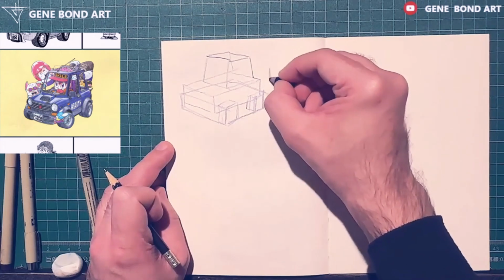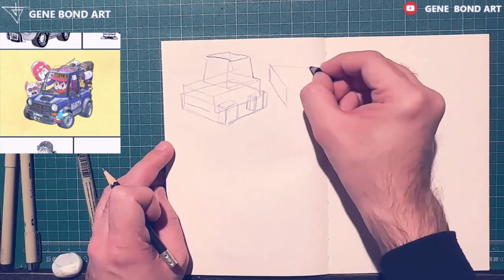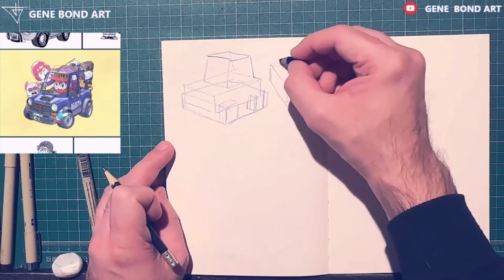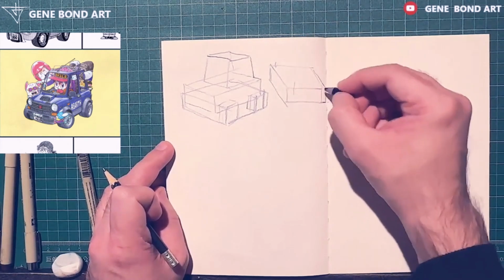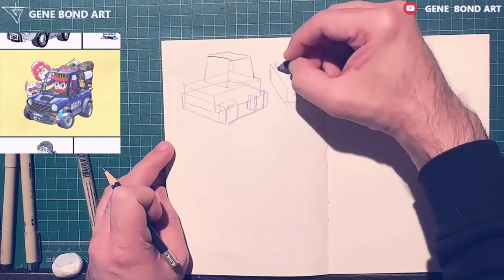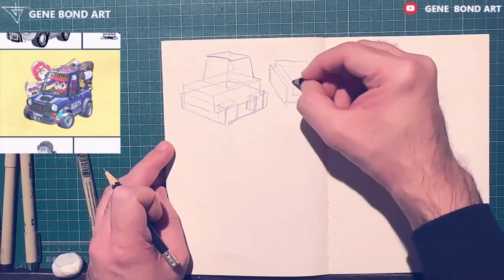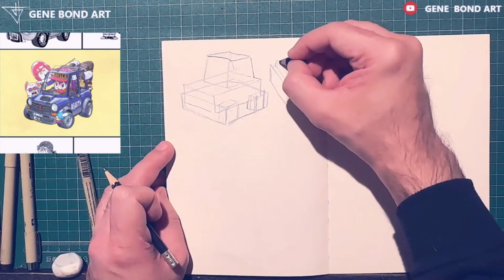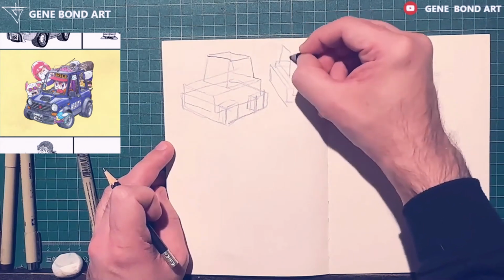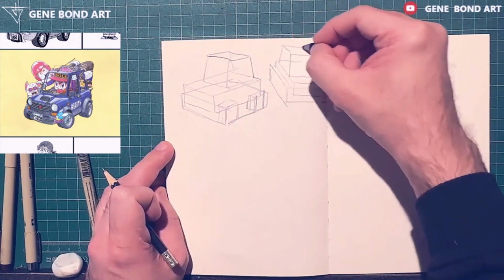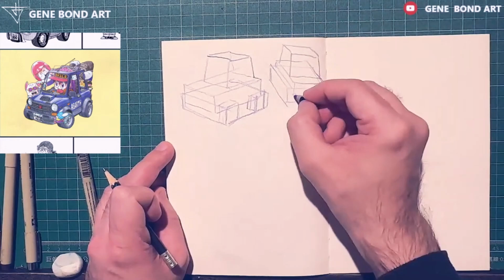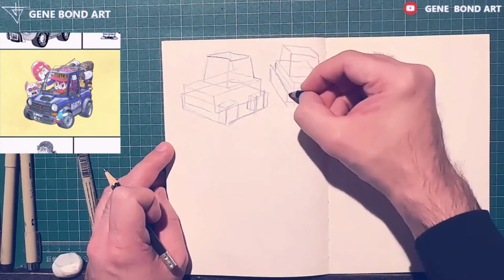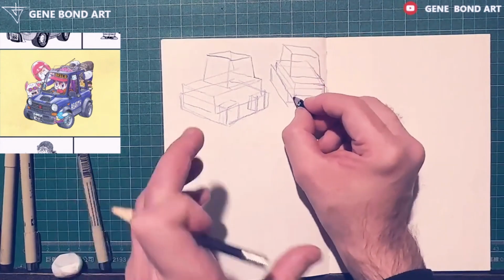Let's say I can draw it now from any angle: the wheelbase, then the main slider here, then the main body, here, kind of this.